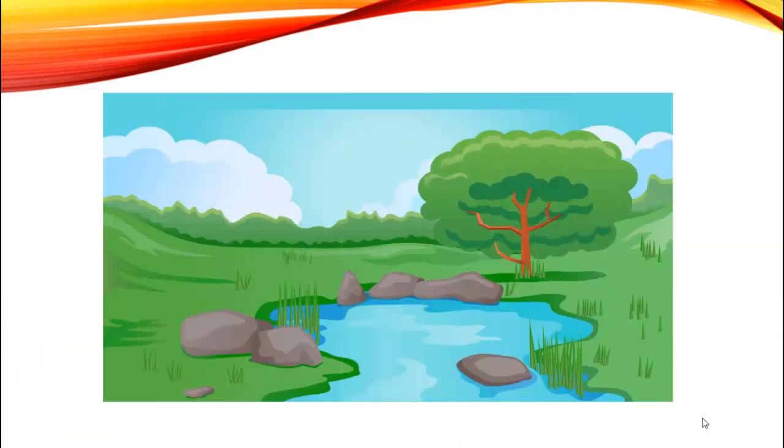First, I want you to imagine what happens to the water in a pond during the long, dry, hot summer months. What will happen to the water in the pond? Yeah, the pond's water level will decrease, it will dry out. Why? Because of the effect of the sun's heat, that's right.